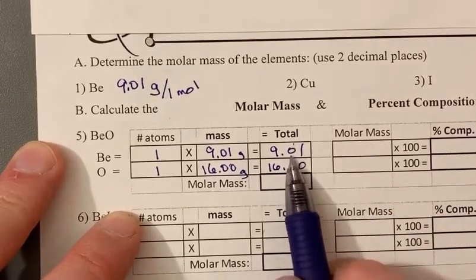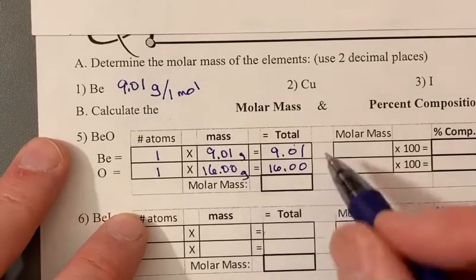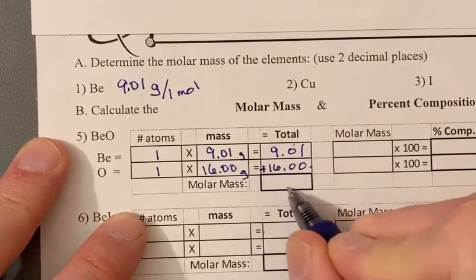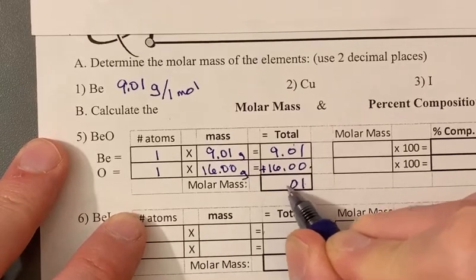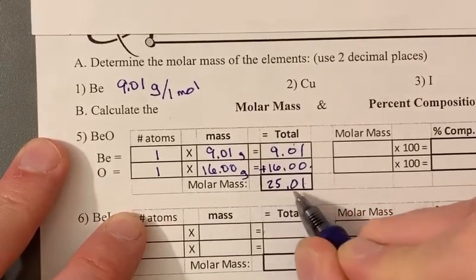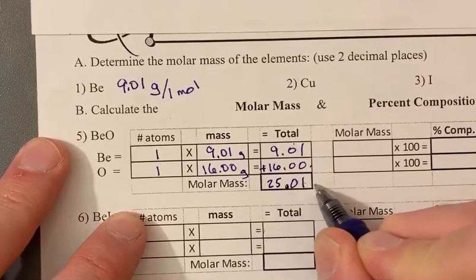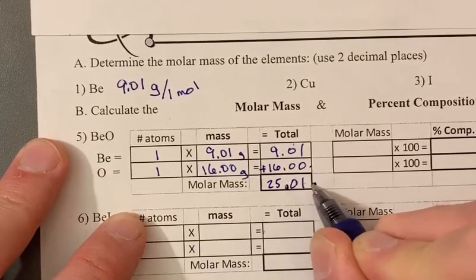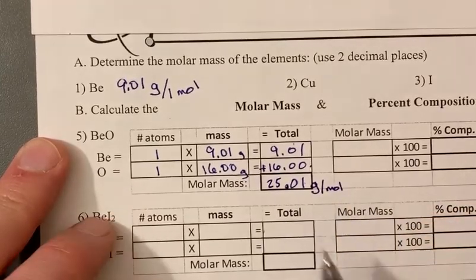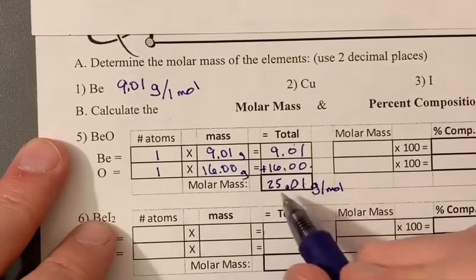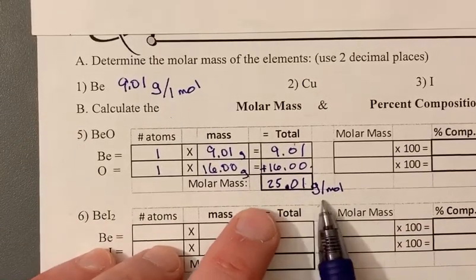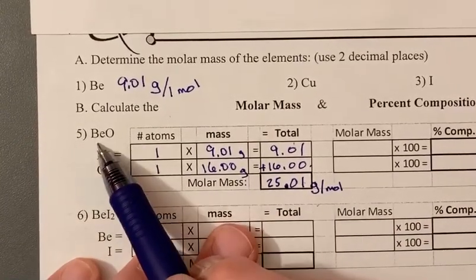What do you do with the 2 amounts? Yes, you add them up, because it's a total here. So add those 2 up. We'll have a 1, we'll have a 0, we'll have a 5, carry the 1. 25.01. The unit is grams per mole. Molar mass is grams per mole. All right, so 25.01 grams per mole. That's the total mass of beryllium oxide.